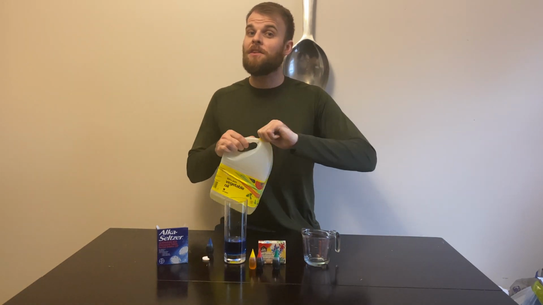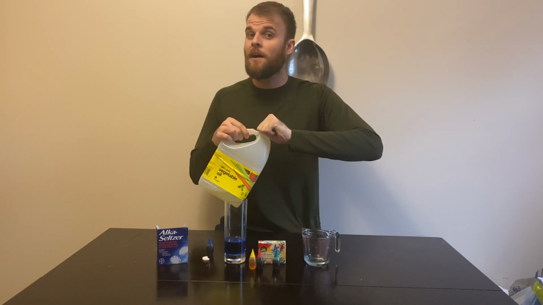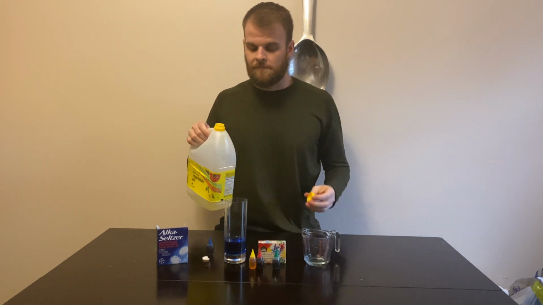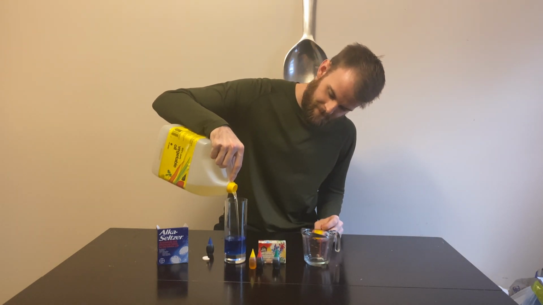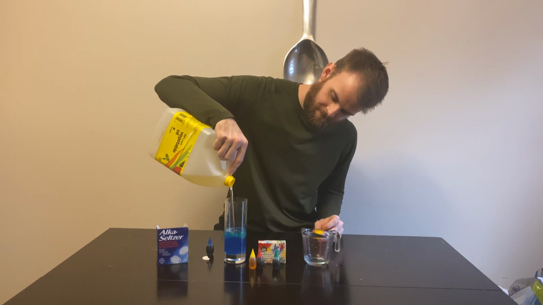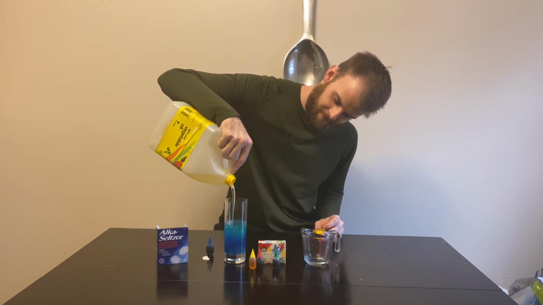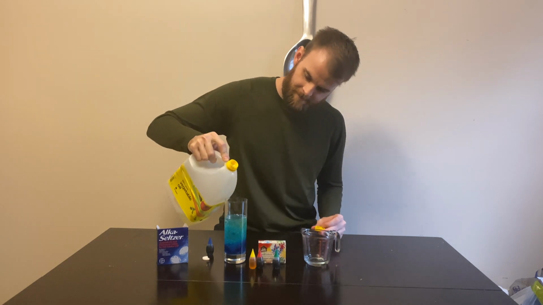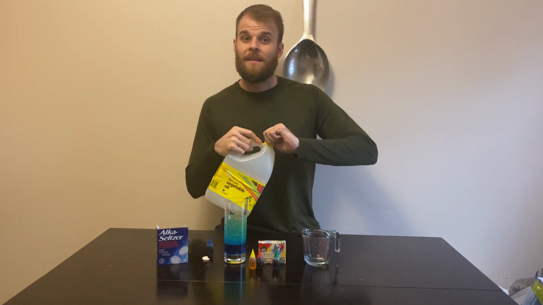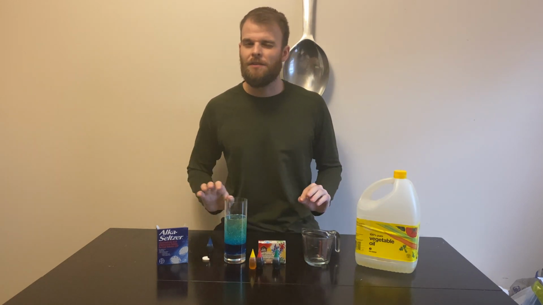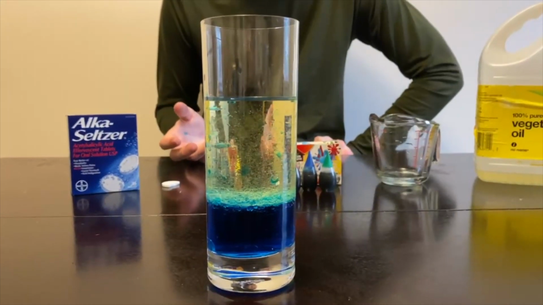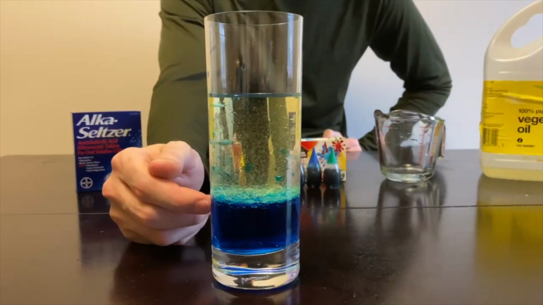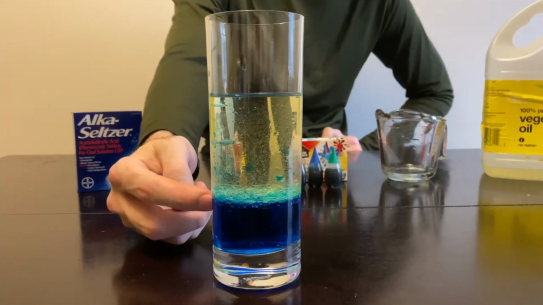So do you have your prediction already? Have you decided on your hypothesis? Let's find out what happens. Now, we'll have to give it a few minutes for it to settle, and we'll find out. So, was your hypothesis correct? As you can see, oil is resting nicely on top of our water.